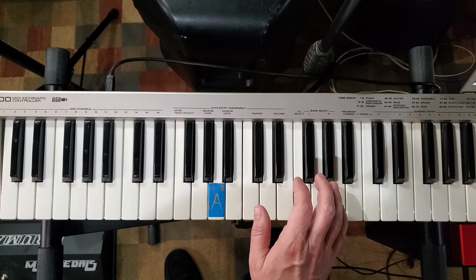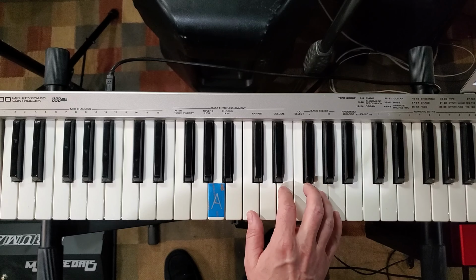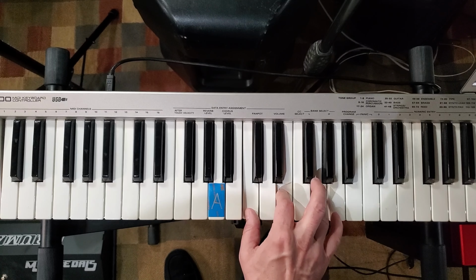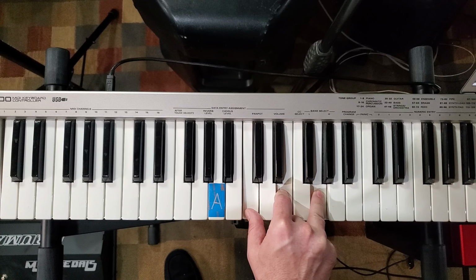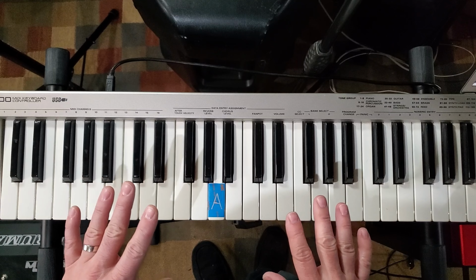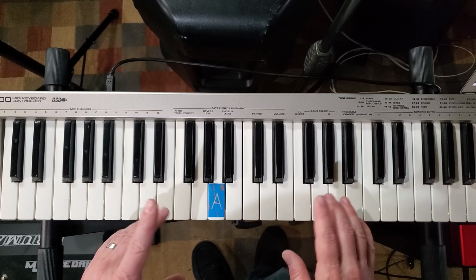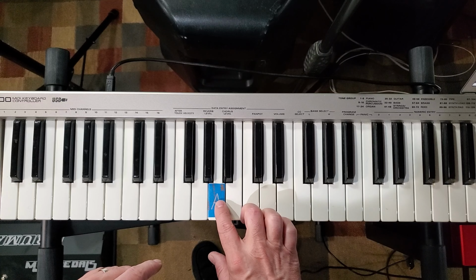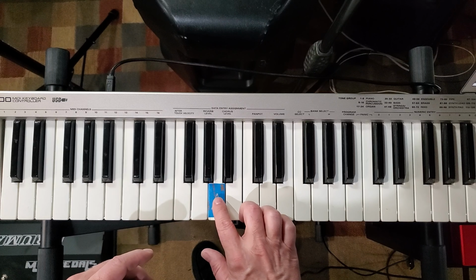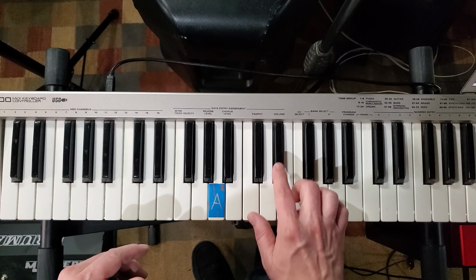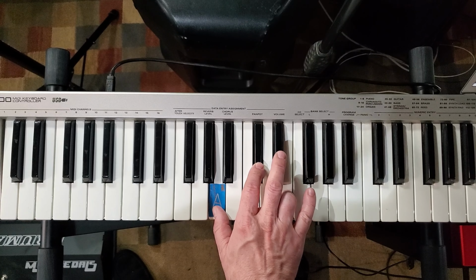Same thing with a C. God, I'm not very good at this, am I? That is a C major chord. And again, if you want to play majors or minors that don't come naturally, you have to remember a major chord is a major third, which is 4 half steps, 1, 2, 3, 4, and then 3 half steps, 1, 2, 3. That's an A major.